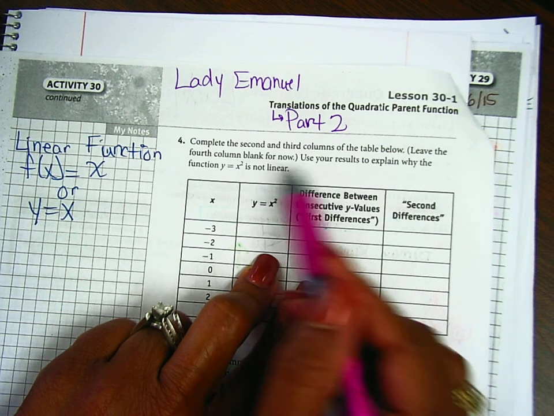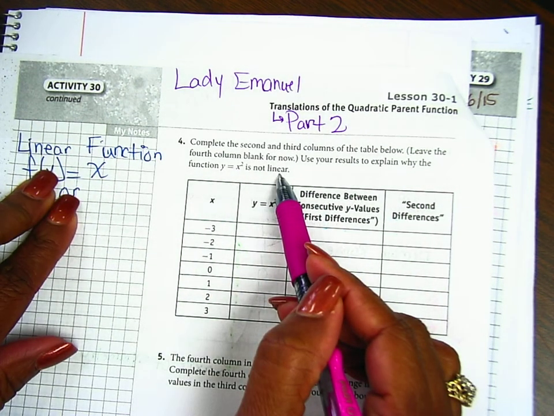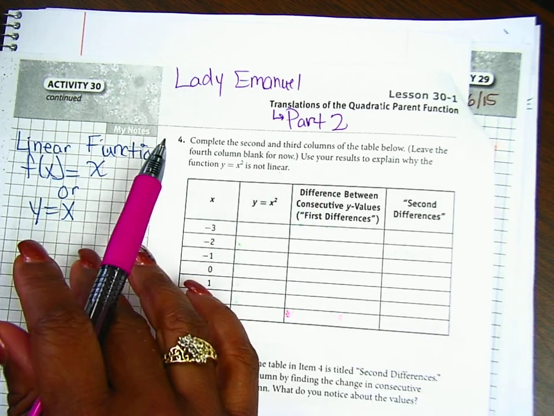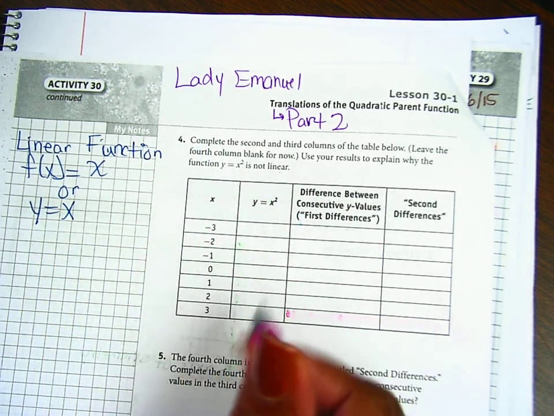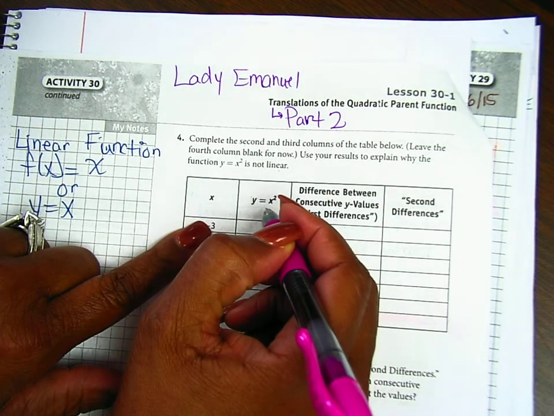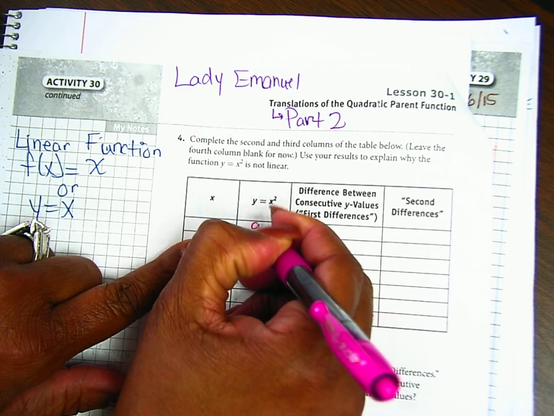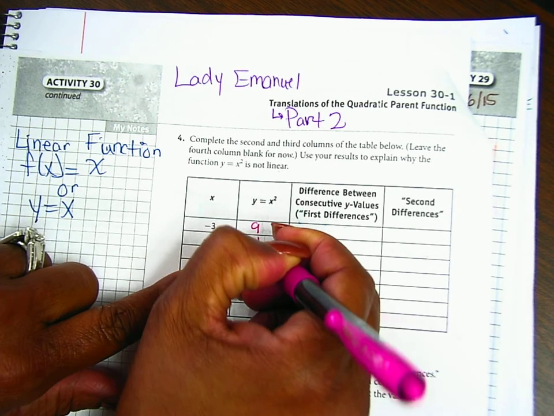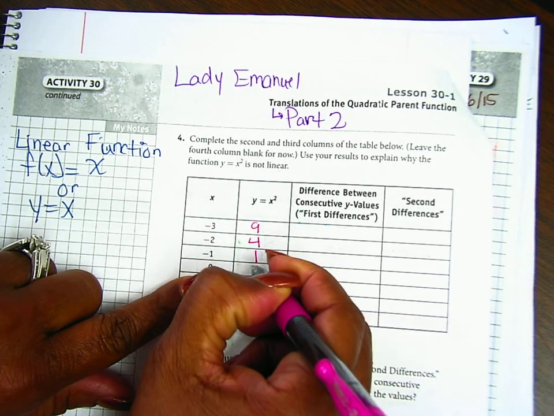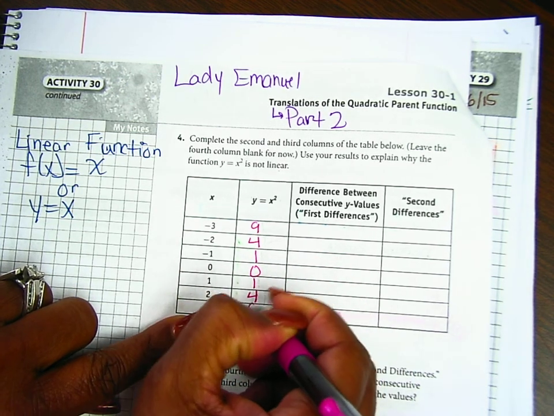Use your results to explain why the function y equals x squared is not linear. Okay, so why is it not linear? What do we know about linear functions? You have to think of your prior knowledge about linear functions. So on y equals x squared, I'm completing the table like I did in part 1. Negative 3 squared is 9. Negative 2 squared, 4. Negative 1 squared, 1. 0 squared, 0. 1 squared, 1. 2 squared, 4. 3 squared, 9.